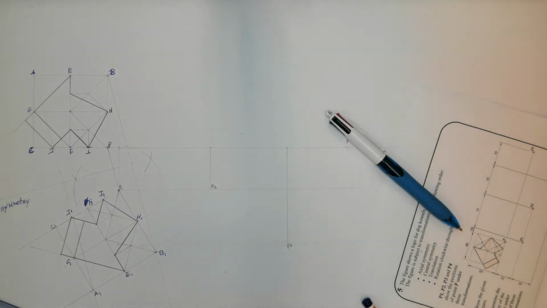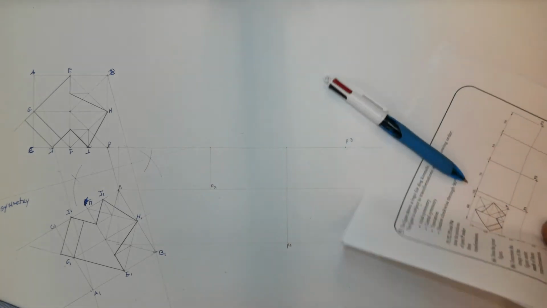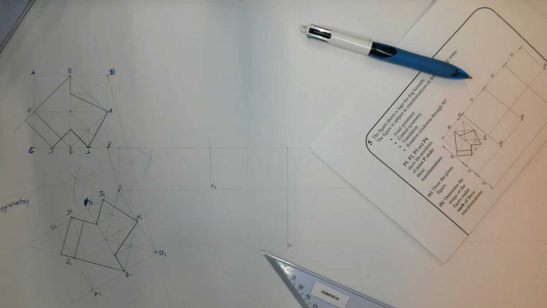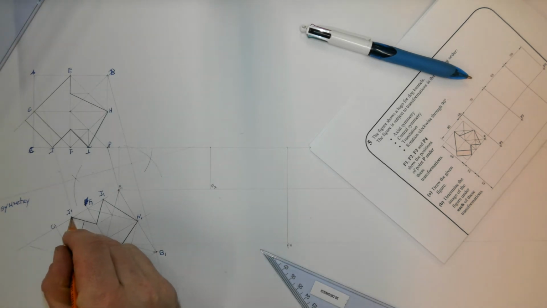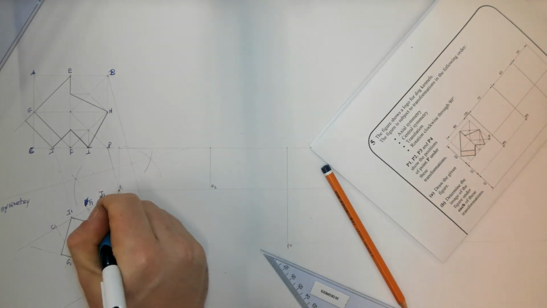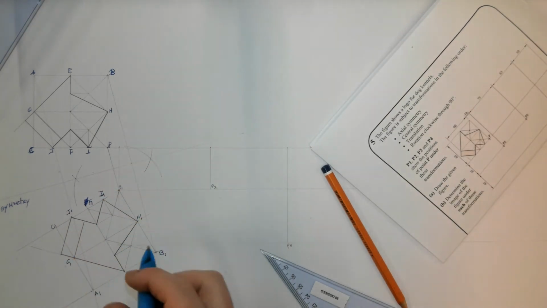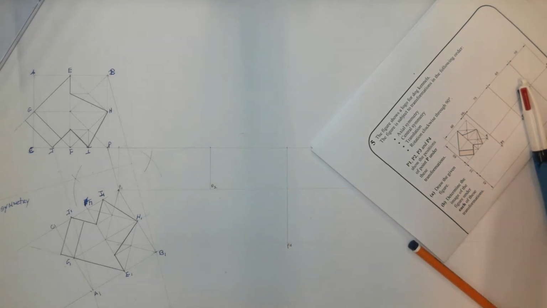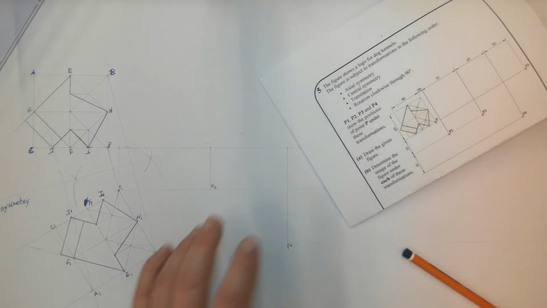Right, now central symmetry to P1 to P2, and remember the shape maintains its original properties. Just to note, these little points in the middle are 15 in, I think, and that's 15 up if they're 45 degree lines. I think that makes life an awful lot easier for you.